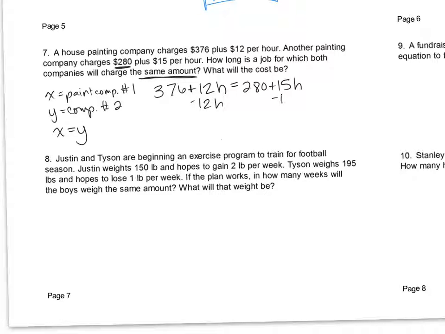So if we subtract 12H, 376 equals 280 minus 3H. So now I'm out of room, so we know it's going to equal negative, or excuse me, that's a positive.